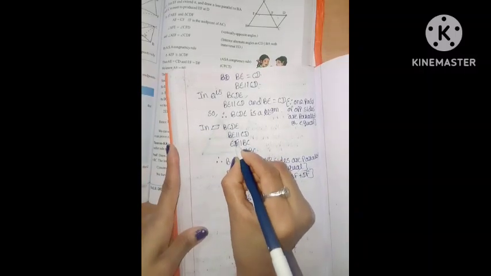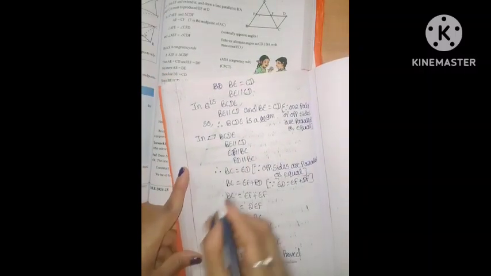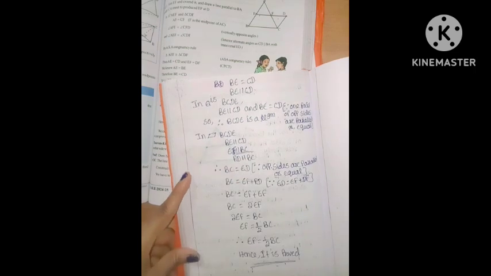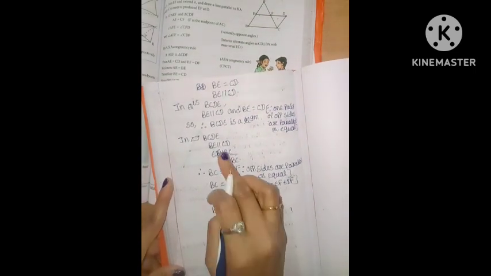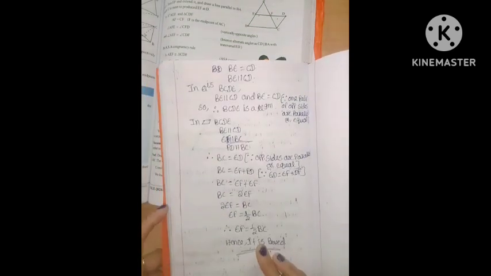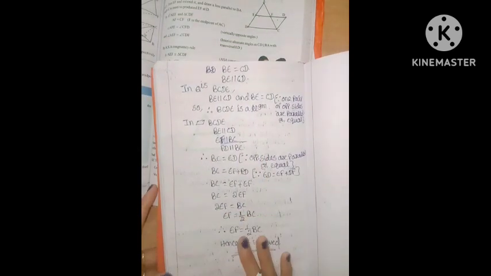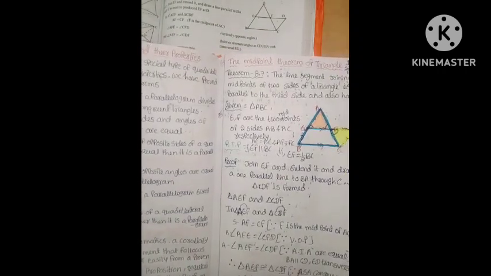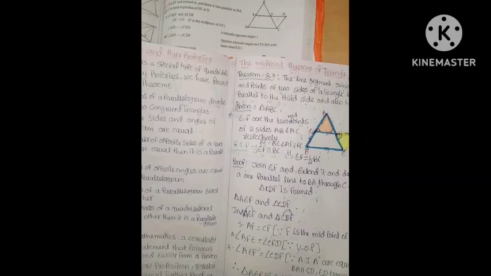So this is the first question, proved, and FD is also parallel to BC. So these two questions are proved. Okay, are you clear about this theorem? Yes, a very important theorem.